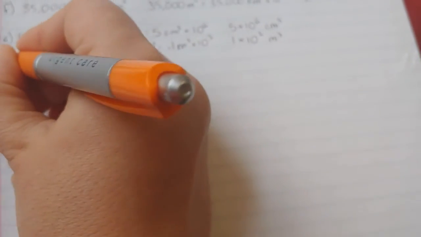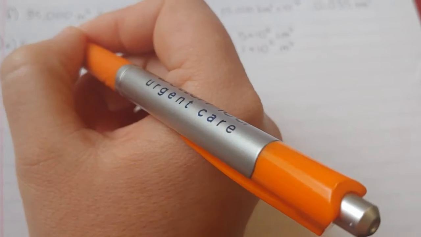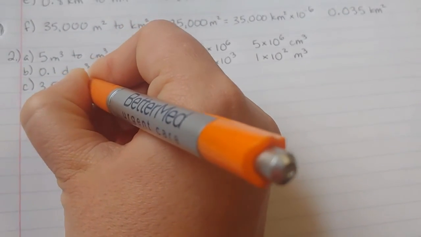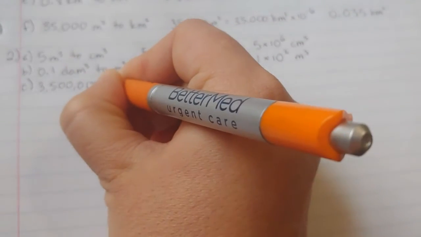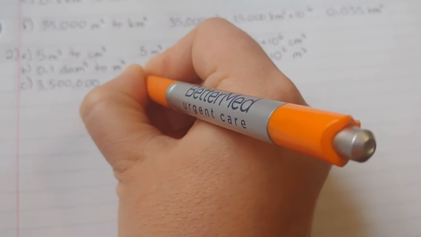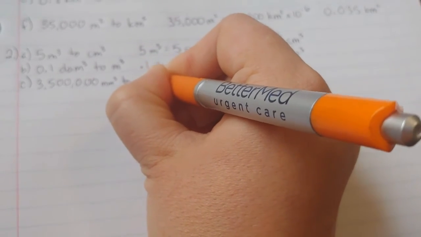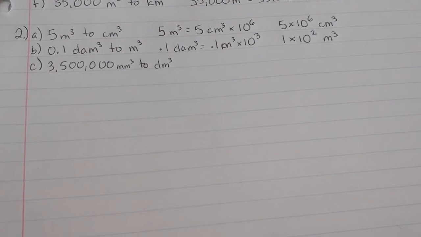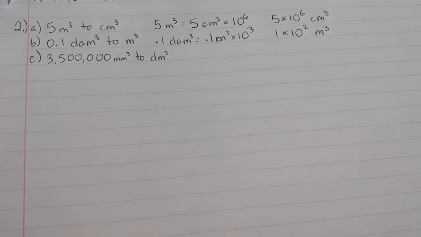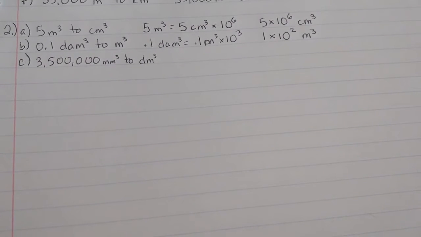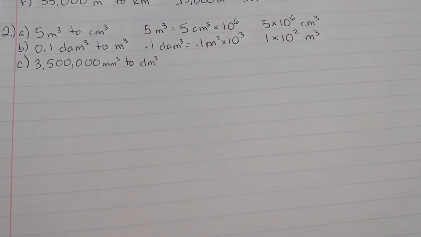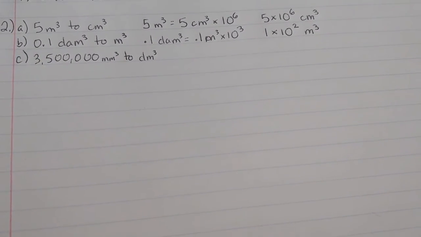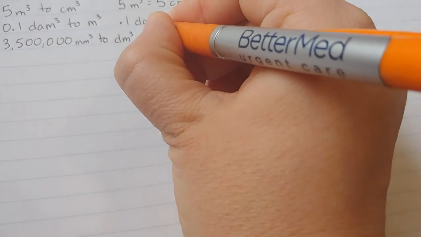All right, part C. I have 3,500,000 millimeters cubed to decimeters cubed. So moving from millimeters to decimeters, millimeters is 10 to the negative 3, decimeters is 10 to the negative 1, so there's a difference of 10 squared. But this is being cubed, so that difference becomes 10 to the 6th.